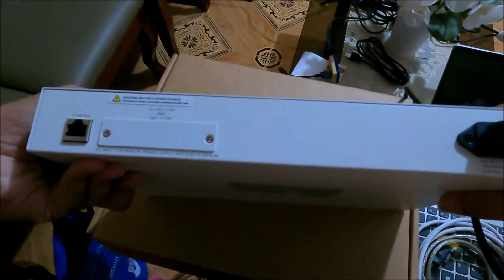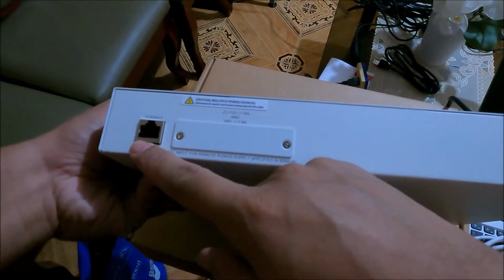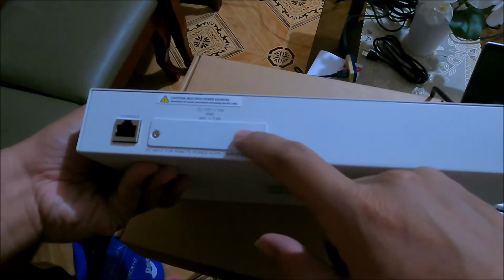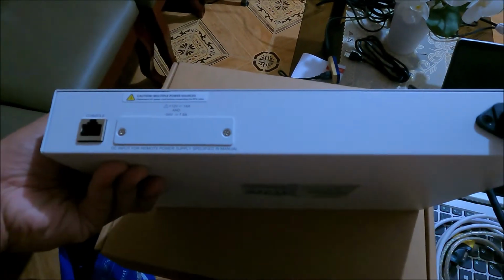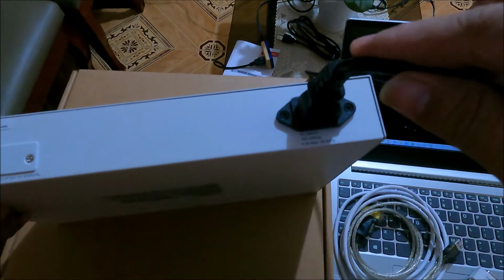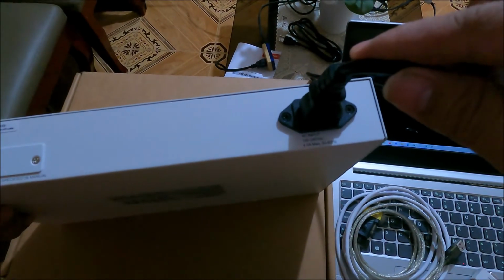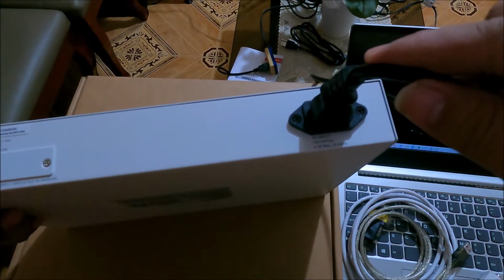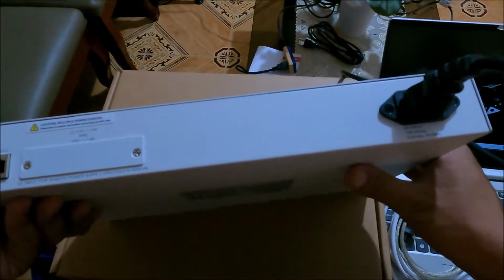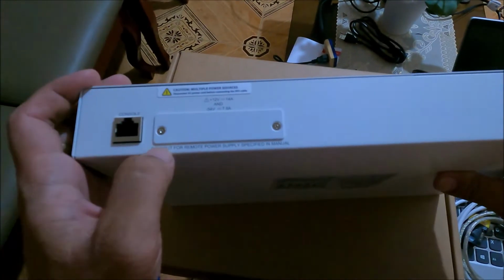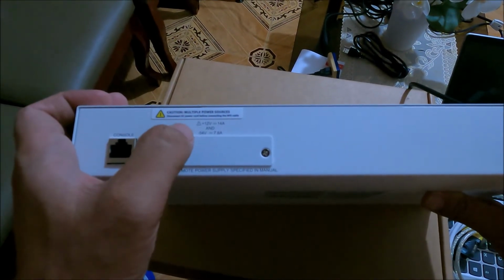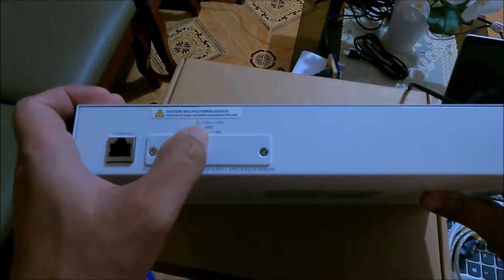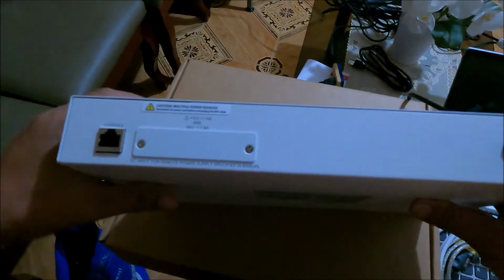By the way, at the back we have a console cable, a modular for DC power, and this one for AC power. AC input is 100 to 240 volts. This one is DC, 12 volts by 14 amperes, and also 54 volts by 7.8 amperes.